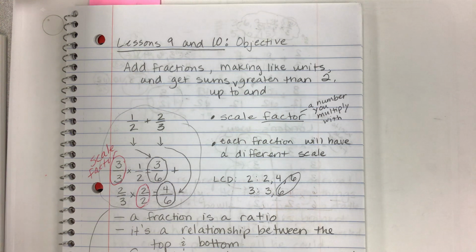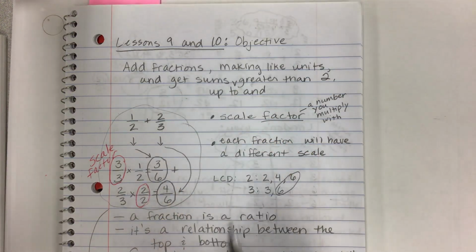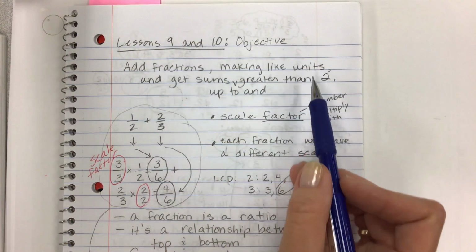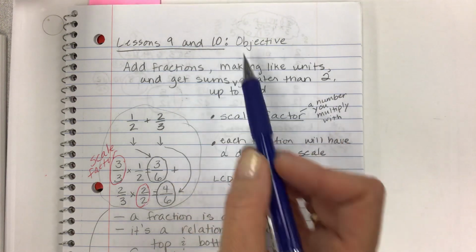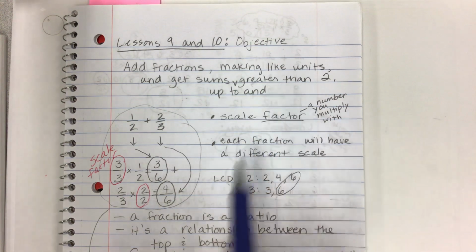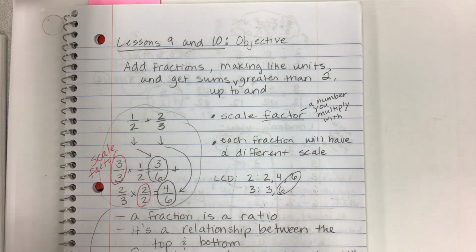Let's get into this. This is going to be great. Good stuff happening in these two lessons. Why am I combining them? Because it's really just more of the same thing. We're adding fractions. We're making like units. The only difference is in lesson 10, you're going to have larger sums up to and greater than 2. So they're still pretty small, but getting us used to the procedure.